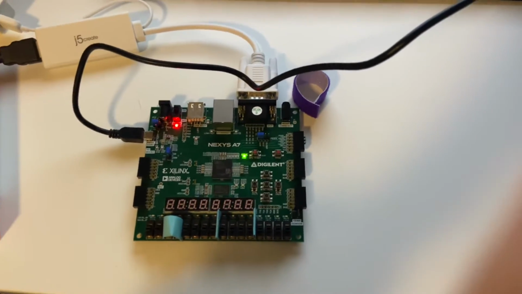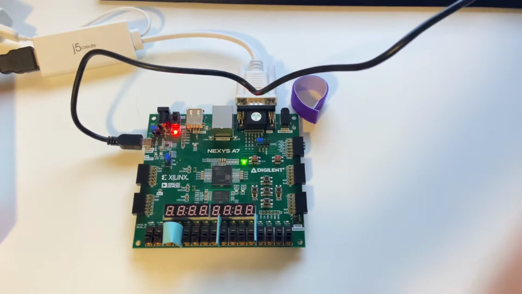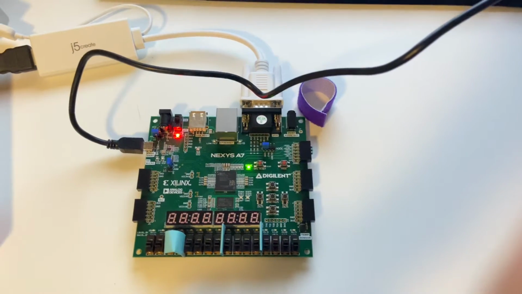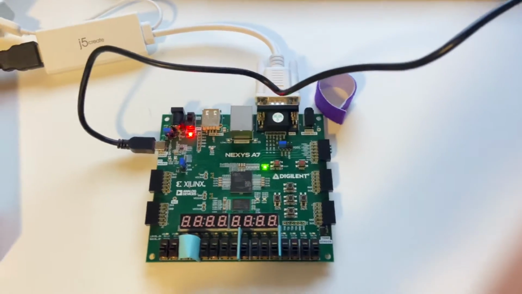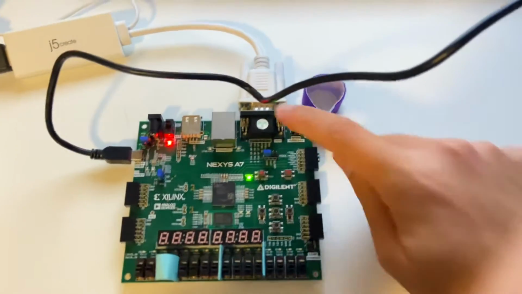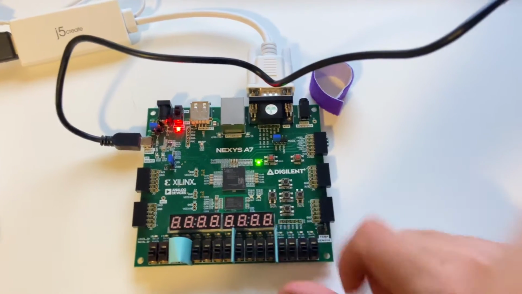Okay, so this is for the ECE 4305 lab for the fall of 2021. This is lab 12, the square test pattern generator. We can see here we have my Nexys A7 board, and we're going to be utilizing the VGA port, and we're also going to be utilizing 14 switches.